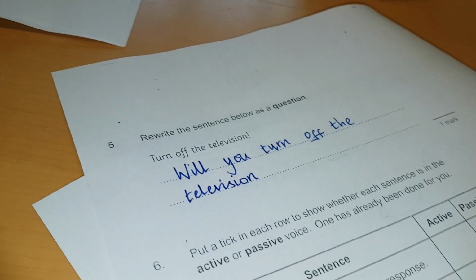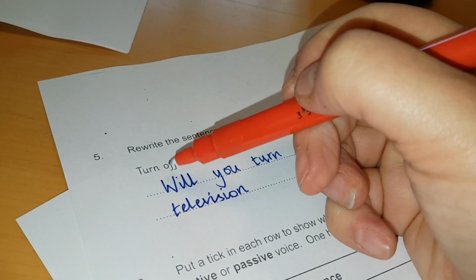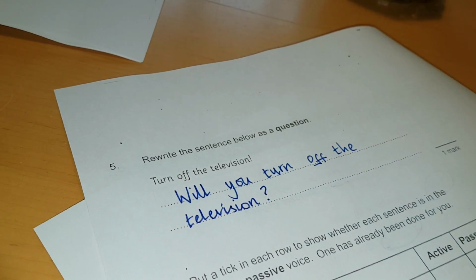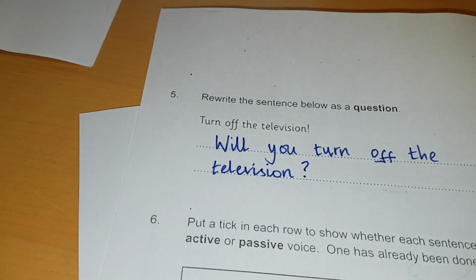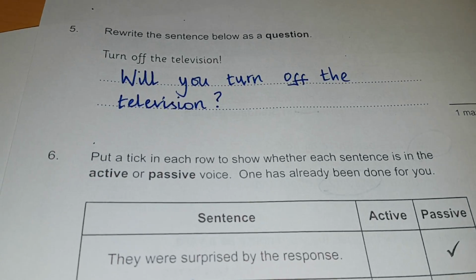Will you turn off the television? I've added a question word at the start. It's got a capital letter and I need a question mark at the end. Any question that makes sense with a capital letter and a question mark would have got you the mark.